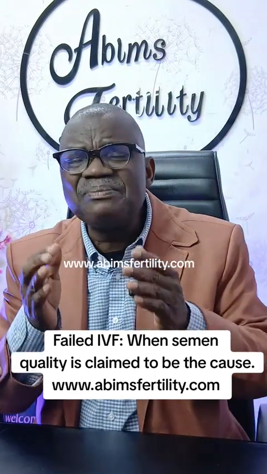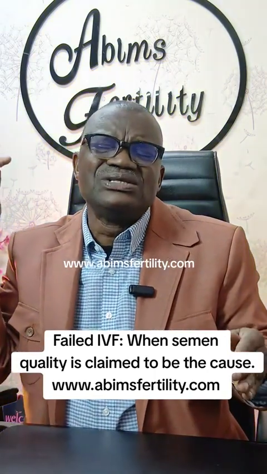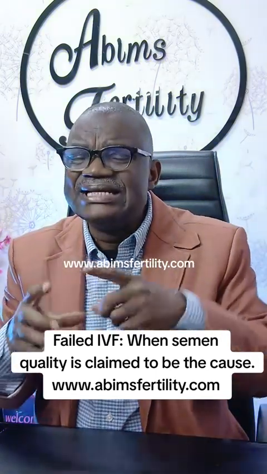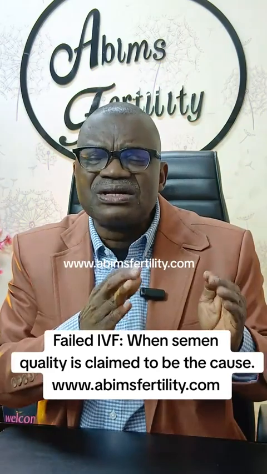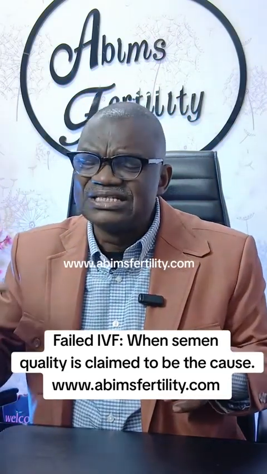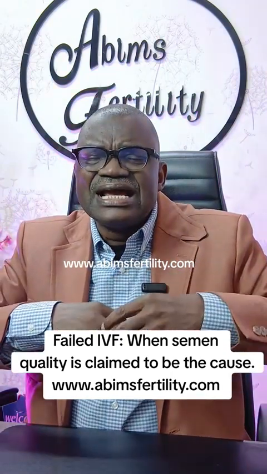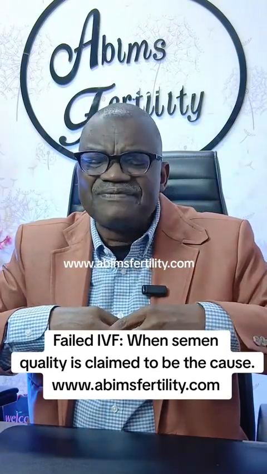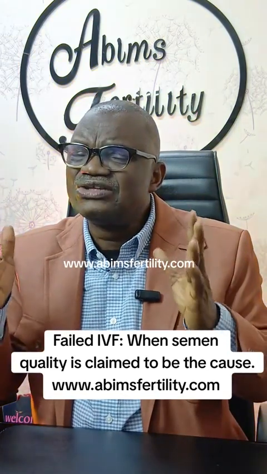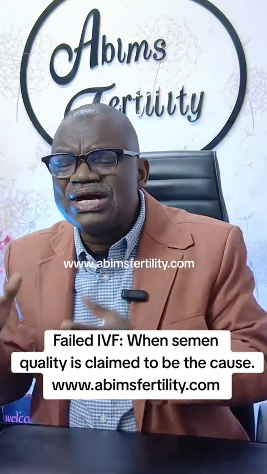Number three, zona pellucida binding. This is the point at which whatever is on the head of the sperm will be released into the egg and they will bind together. The next process is nuclear decondensation, whereby whatever is in the egg and whatever is in the sperm form together, and they now create a fertilized ovum. These five processes cannot be easily evaluated inside any woman or when you are doing IVF.